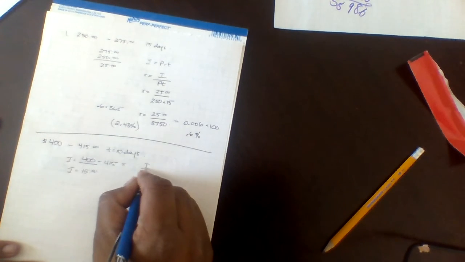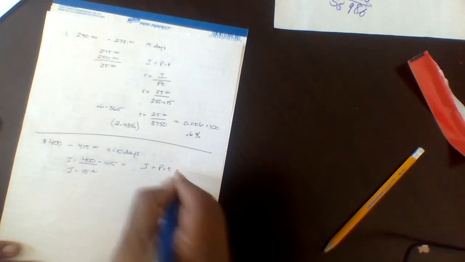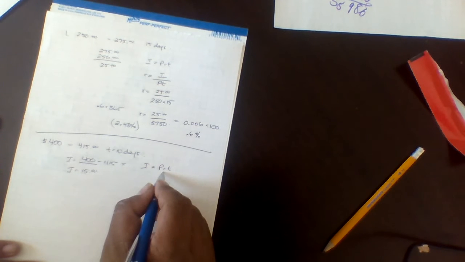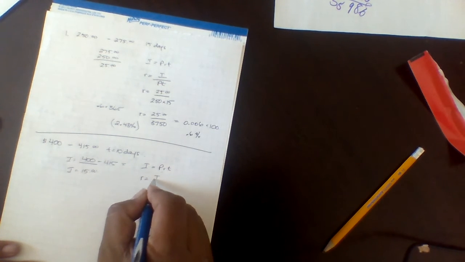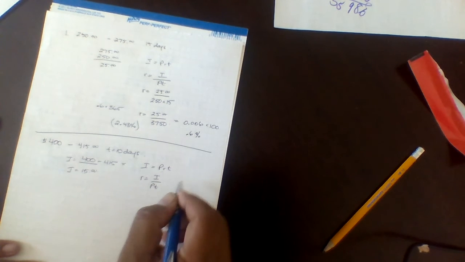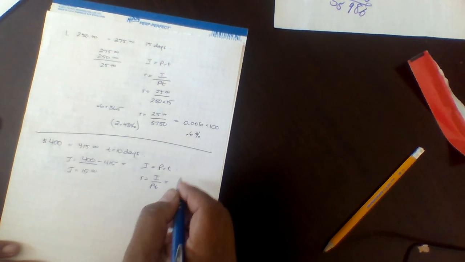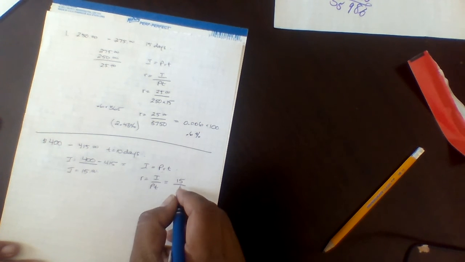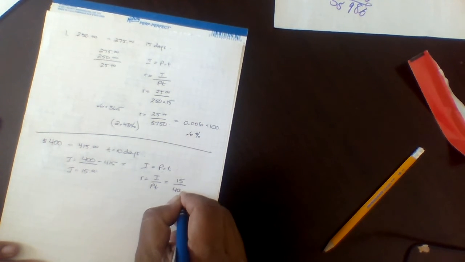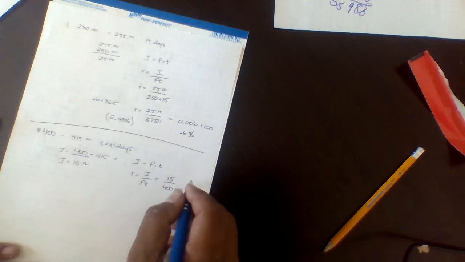We put in the formula, I = PRT. We have to figure out the rate. So R equals I over PT, which equals 15 divided by 400 times 10.